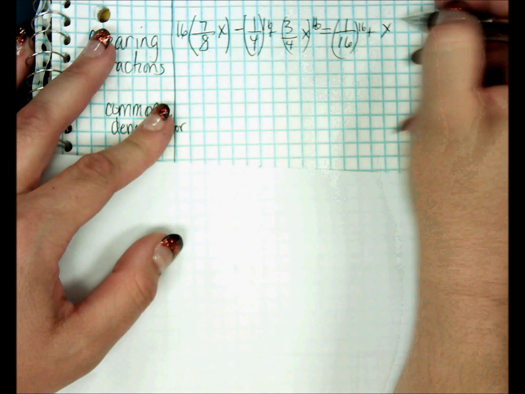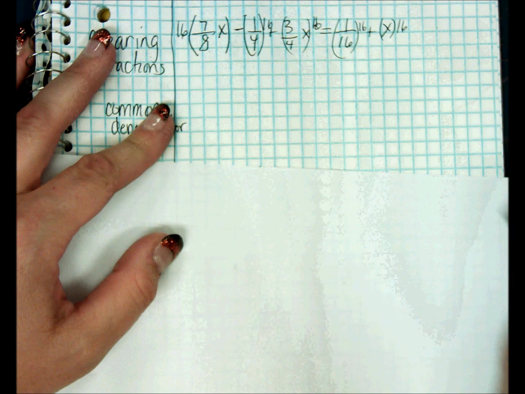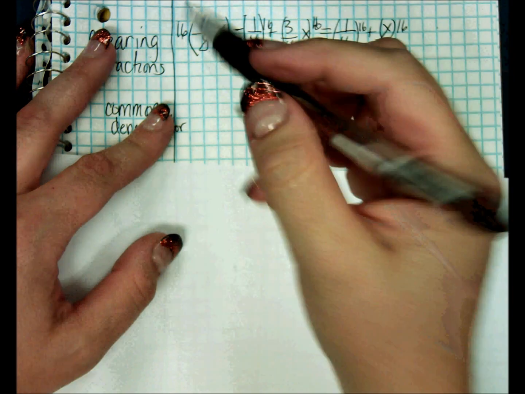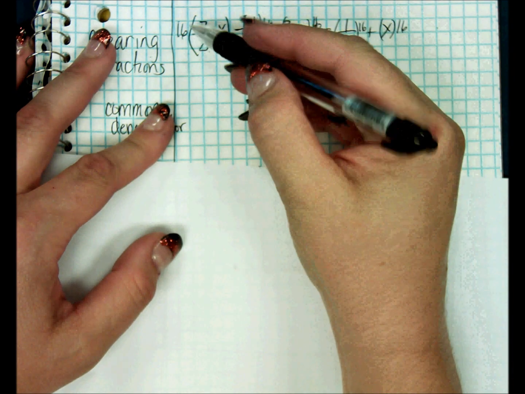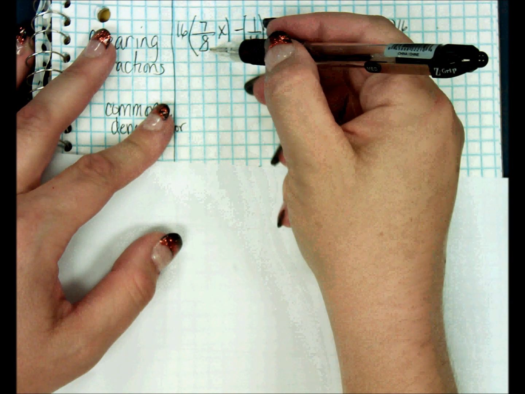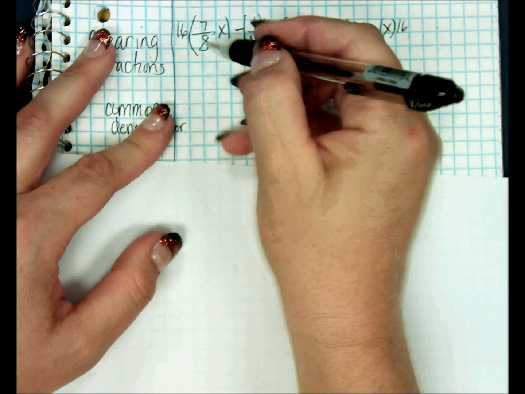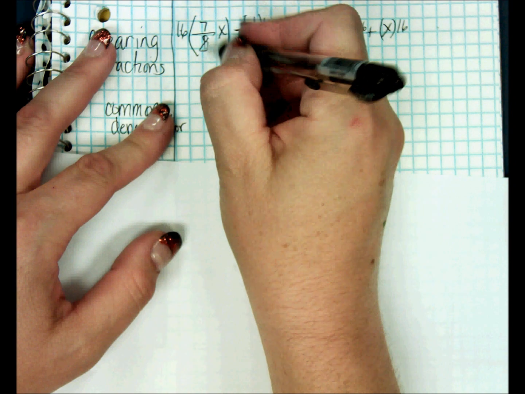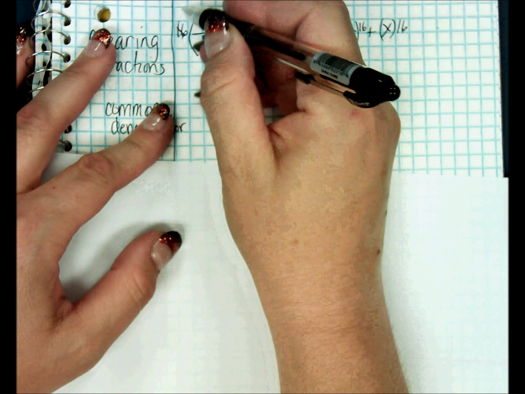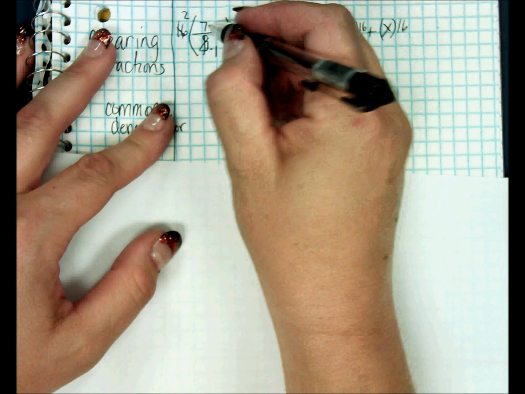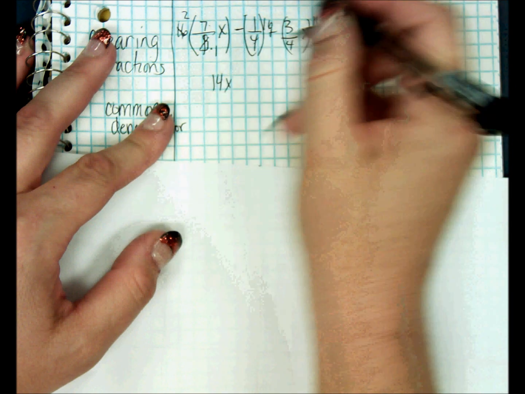Sorry about that. And now let's simplify some of this. So you have 16 on top and 8 on the bottom. So you can say 16 divided by 8. 8 divided by 8 becomes 1. 16 divided by 8 is 2. 2 times 7 is 14x.